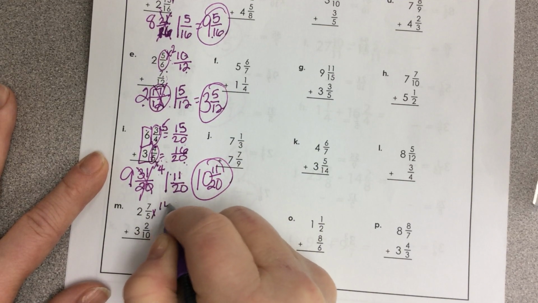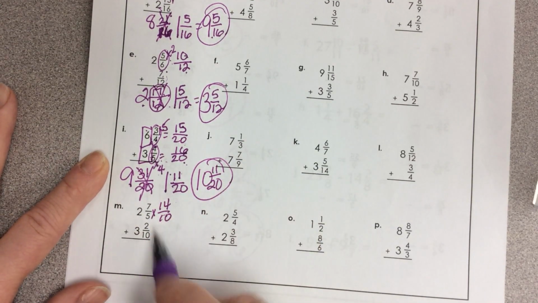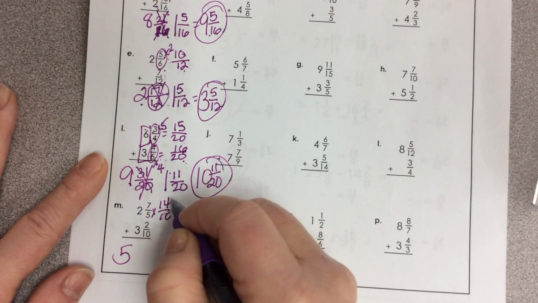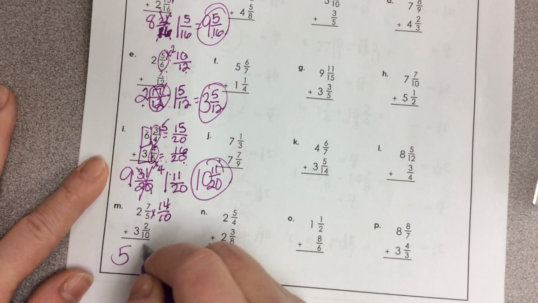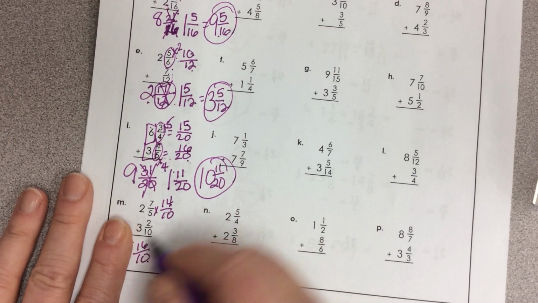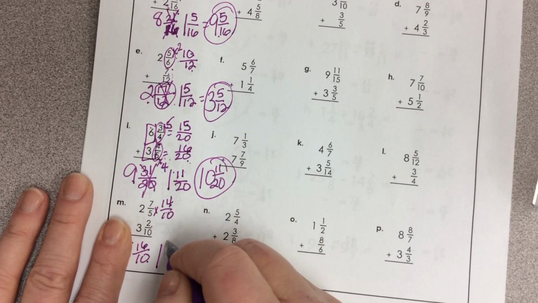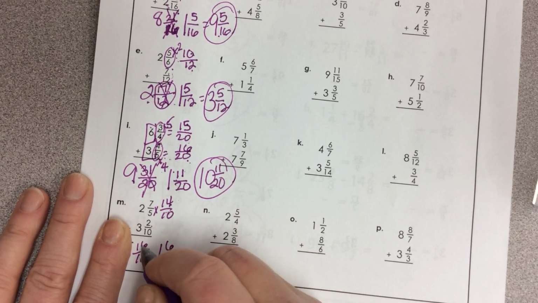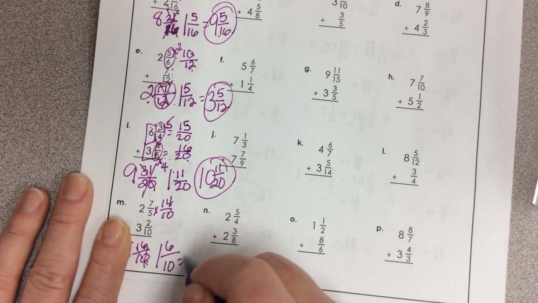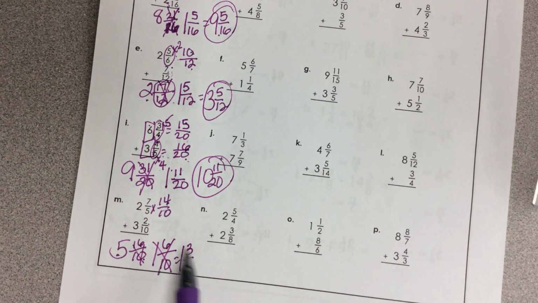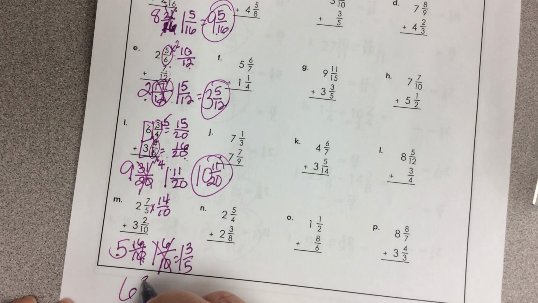One more time. 2 plus 3 is 5. 14/10 plus 2/10 is 16/10. 10 goes into 16 one whole time with 6 left over. We can simplify that to 1 3/5. And now we add 5 plus 1 3/5, so we get 6 3/5.